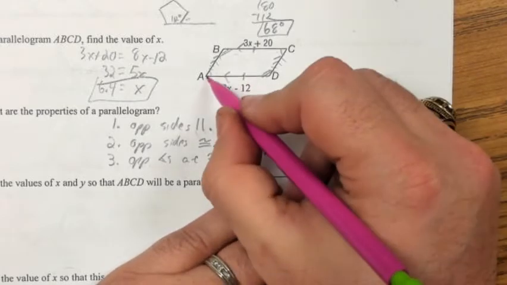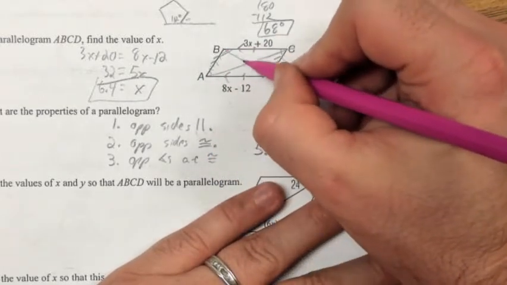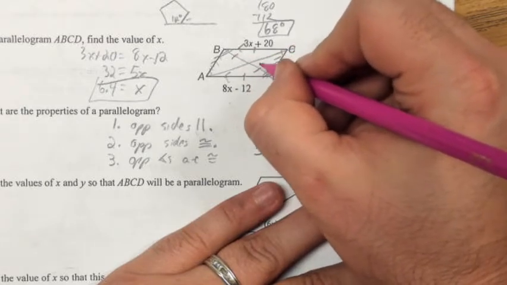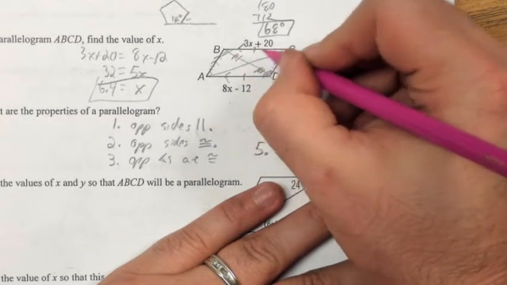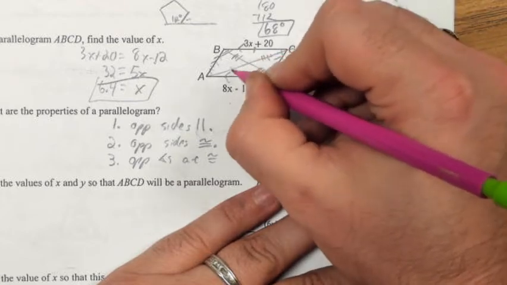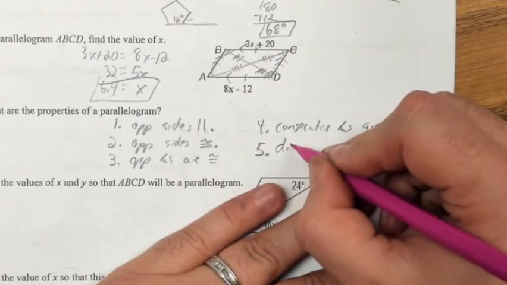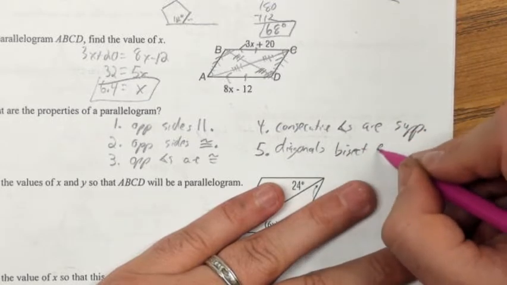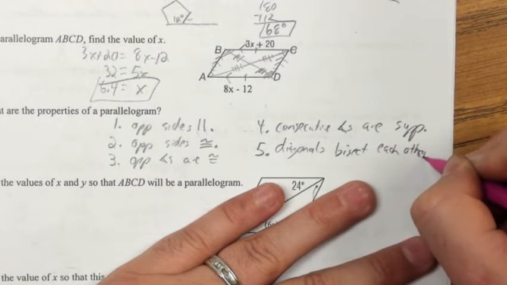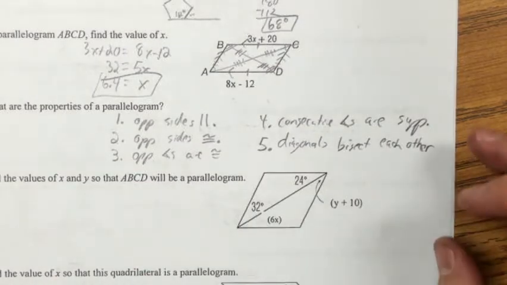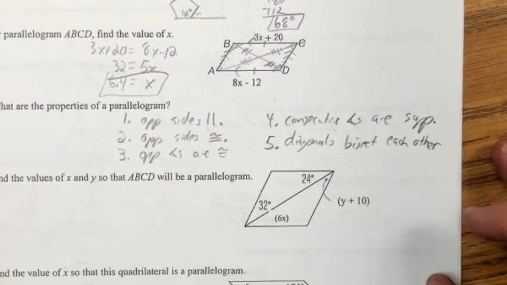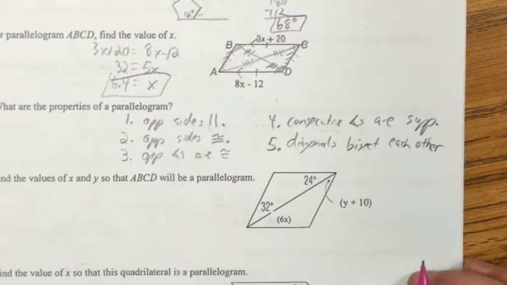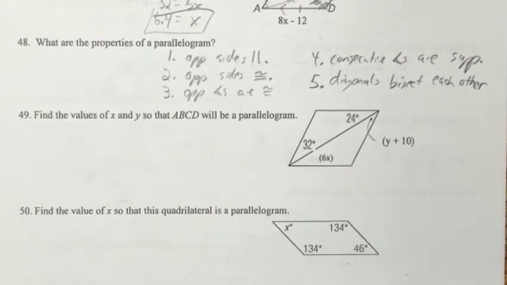And number 5, if I draw the diagonals, the diagonals are not the same length, but they do cut each other in half, and so the diagonals bisect each other. So those are our 5. Remember that we had 2 or 3 more for both rectangles and rhombuses, and then a square combined all of the above for all the parallelograms.